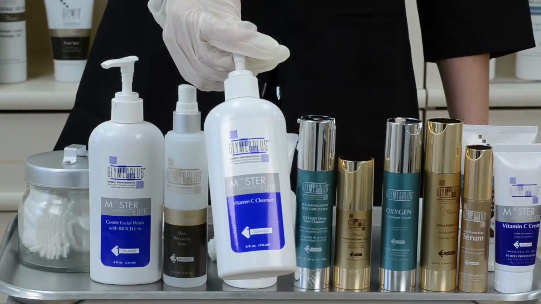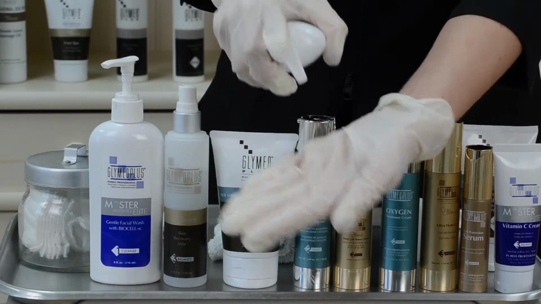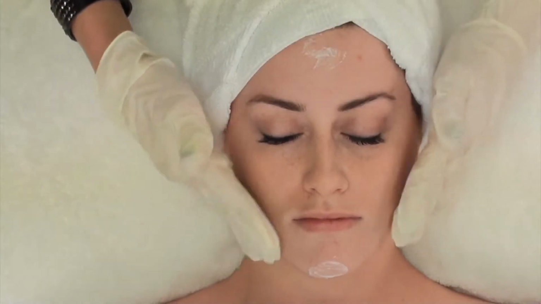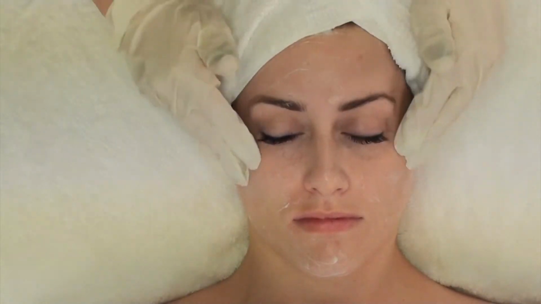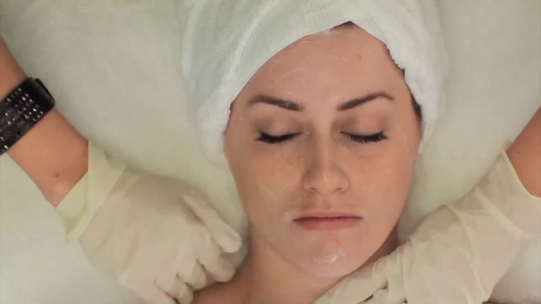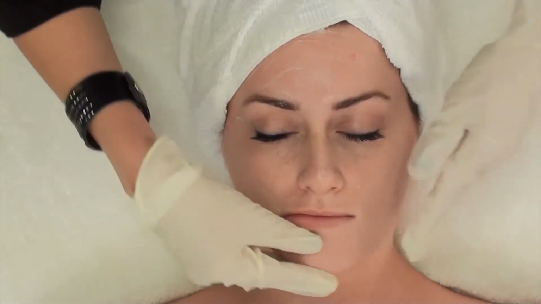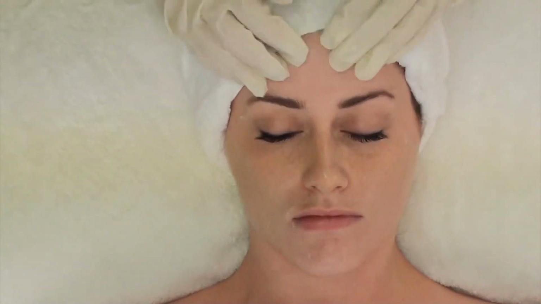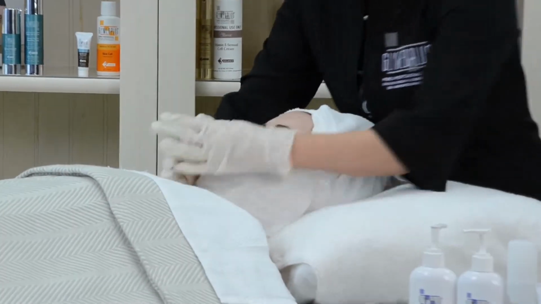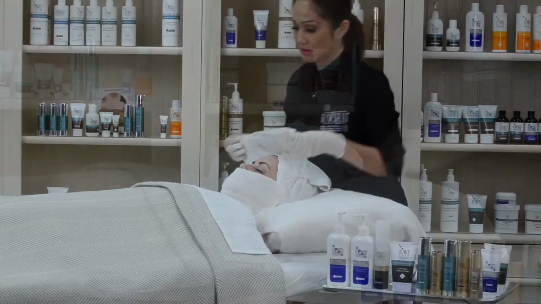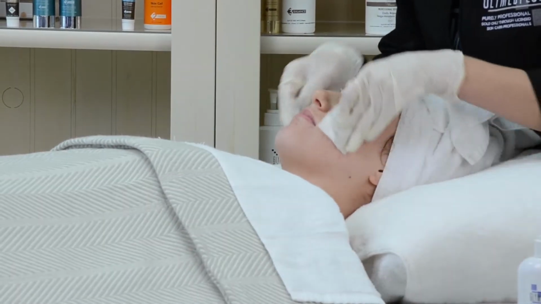Step 1. Begin by cleansing the skin with 1 pump of Masters Aesthetics Elite Vitamin C Cleanser. Apply with dry hands over the face, neck, and décolleté area to remove dirt, oil, or debris. Add water and massage for 1 to 2 minutes. Massage thoroughly on the skin, removing with warm facial cloths, followed with damp cotton pads.